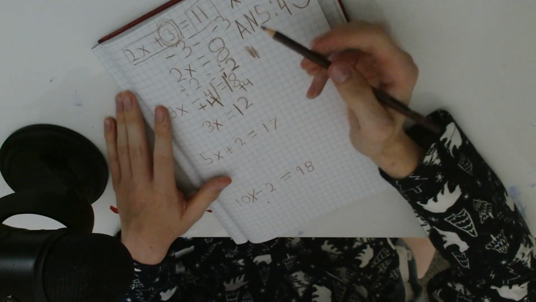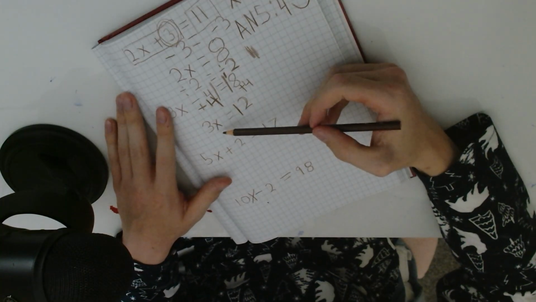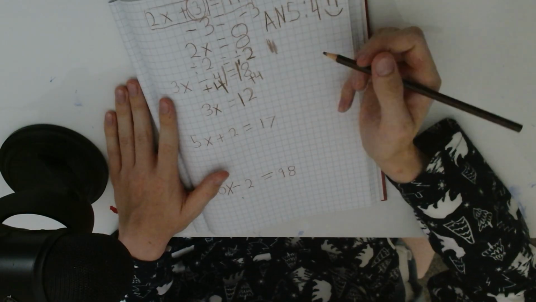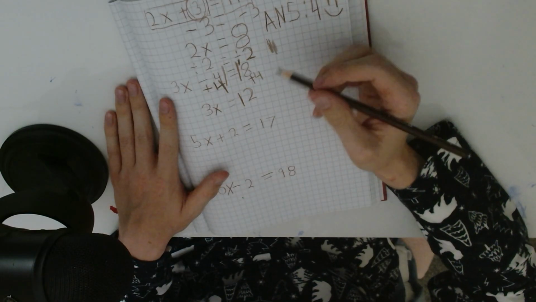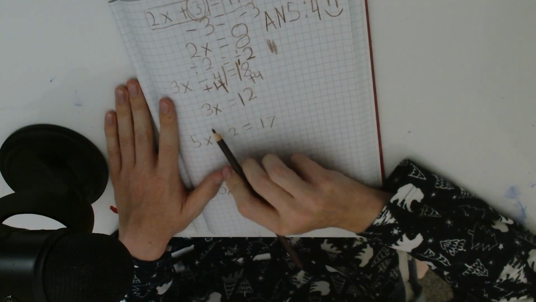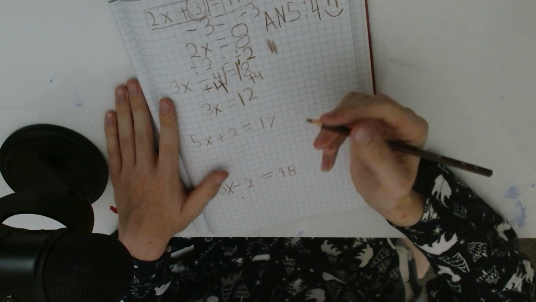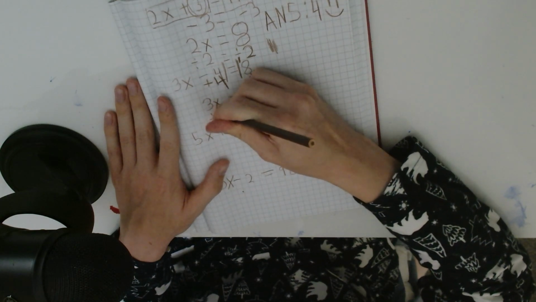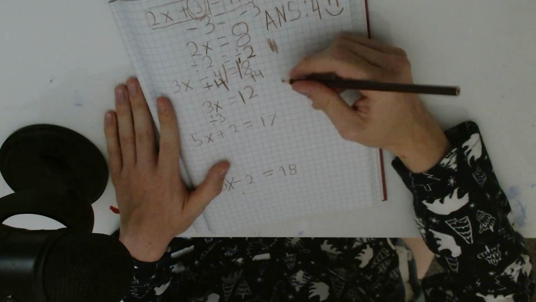So we're looking for what x is. So to find what x is, we're gonna have to divide by 3. So we divide that side by 3 to get x.